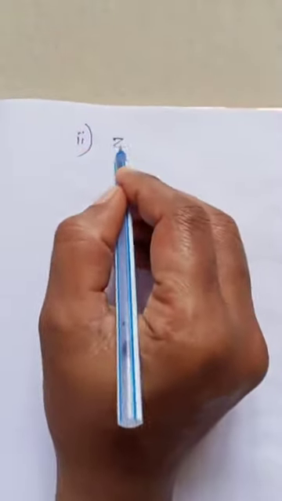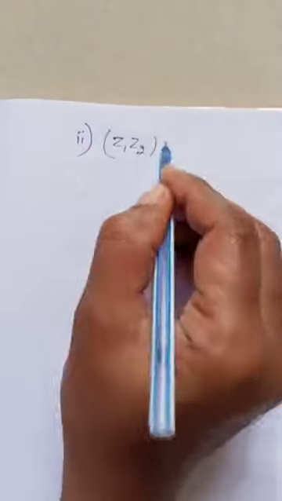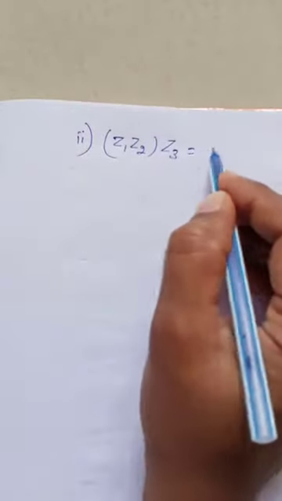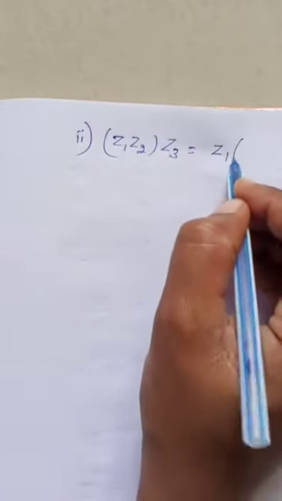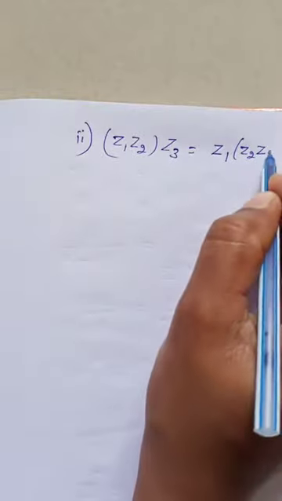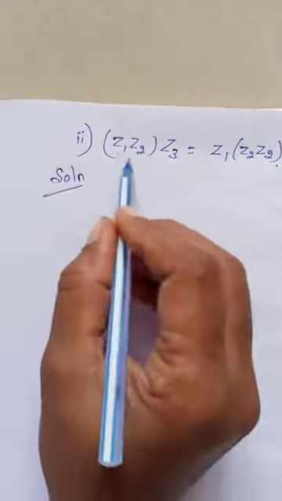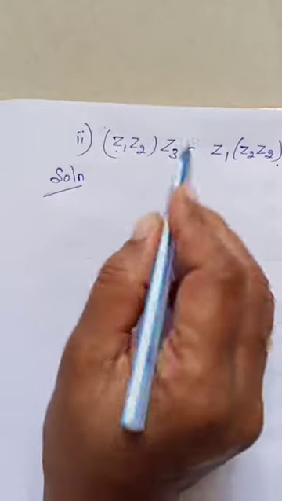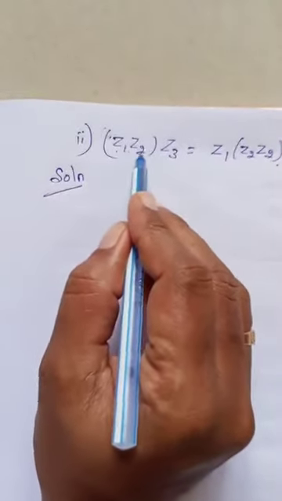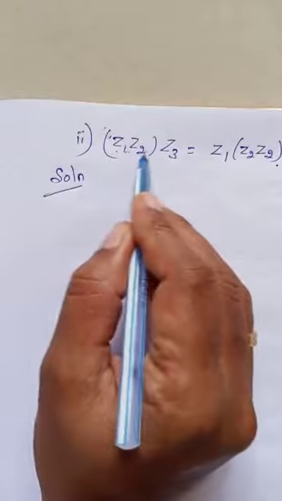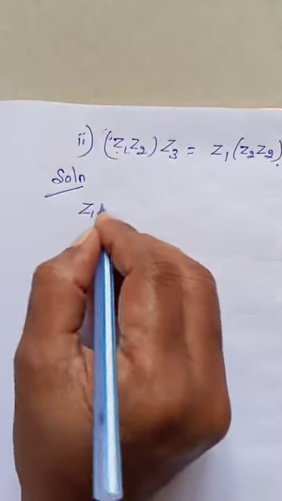Subdivision 2: Z1 Z2 into Z3 is equal to Z1 into Z2 Z3. Solution: to find the left hand side, we first multiply Z1 into Z2.